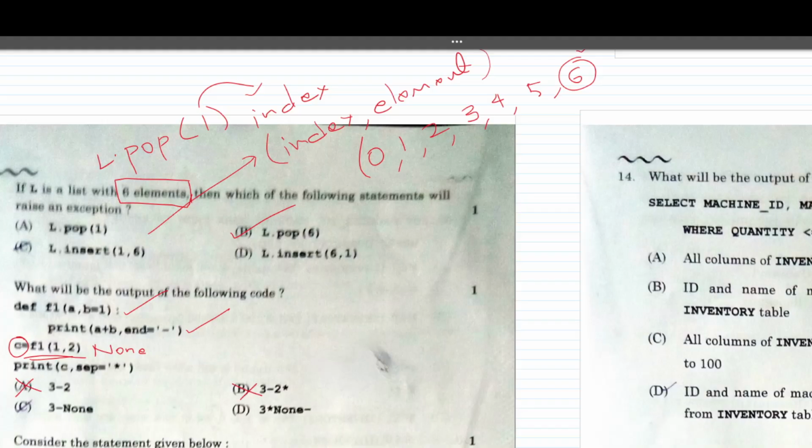Now let me start figuring out the output. So what will happen? It will be passing 1 and 2. So A is holding 1, B is holding 2. So here A plus B, that is 3, comma, and will be this. And when I will be printing C, so what will it be printing? It will be printing None.